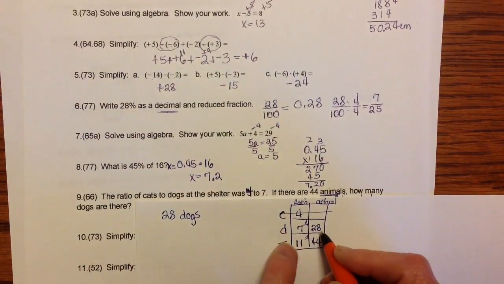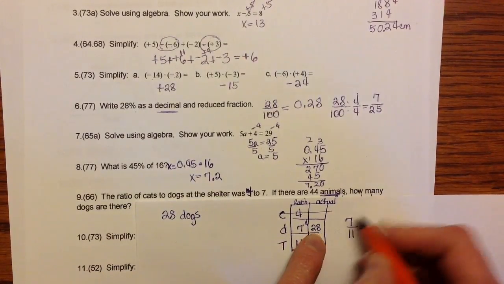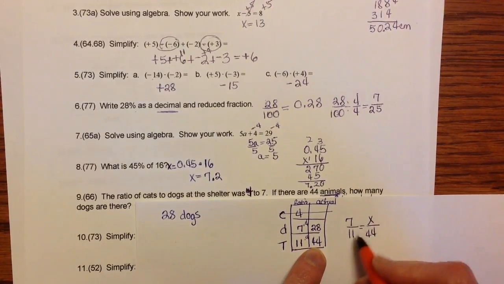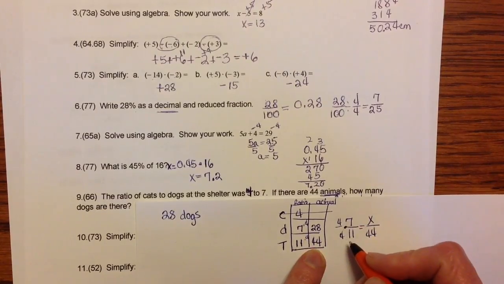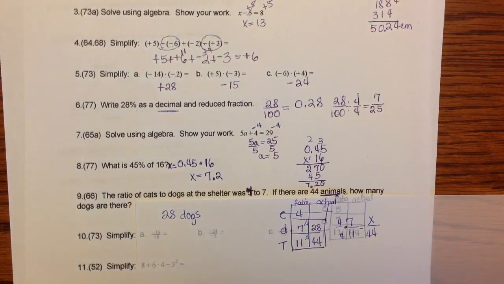I can also set it up as a proportion. I could have set 7 over 11 is our unknown, which was the x over 44. We could have again multiplied by the 4 over 4. We could have cross multiplied and then divided, and we still would have got the 28 dogs.